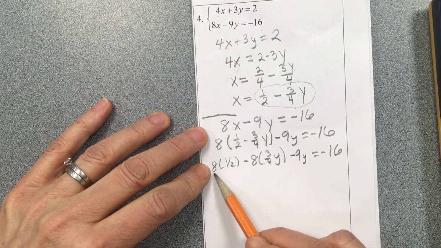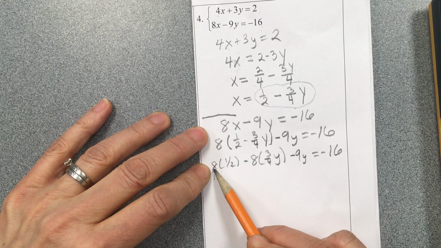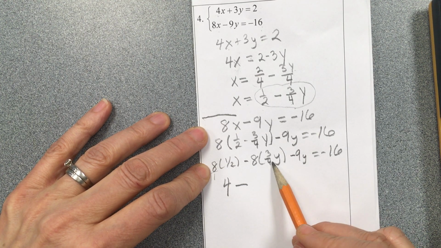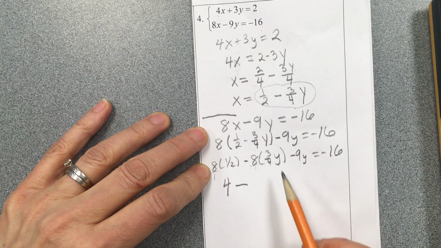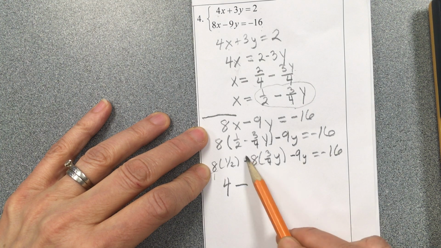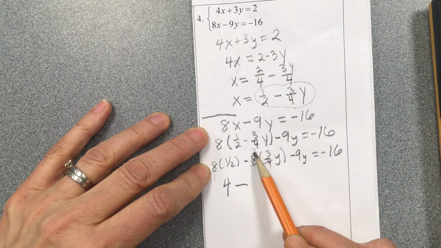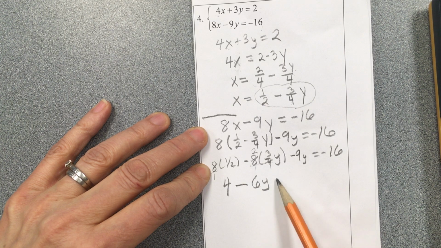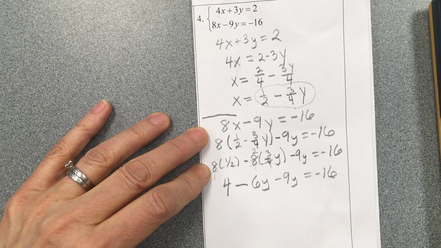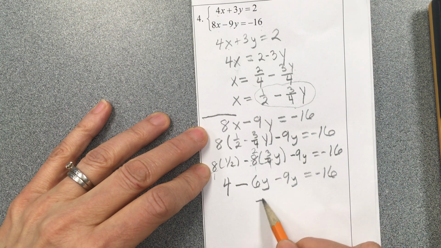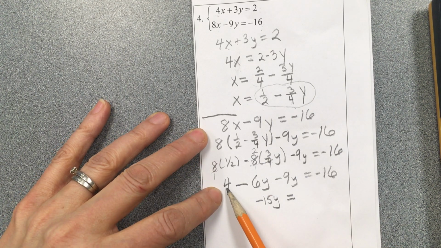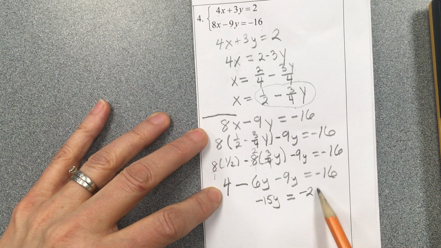So 8 times 1/2, remember this is the same as 8 over 1, so that's really just saying 8 divided by 2, that one becomes 4. Here, again, this is 8 over 1, so 8 times 3/4 I can think of as 8 divided by 4 gives me just a 2. 2 times 3y is 6y, and now I don't have any more fractions. If I combine the y's together on this side, I get negative 15y equals, and let's subtract the 4 over to get negative 20.